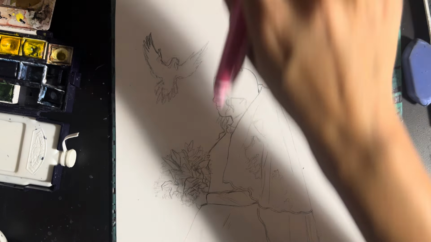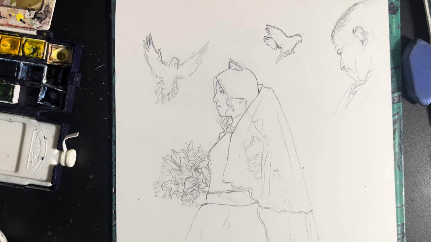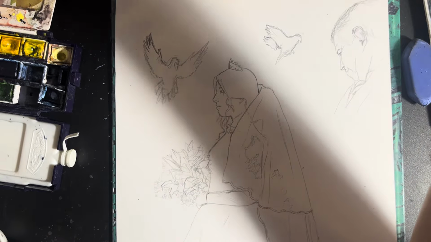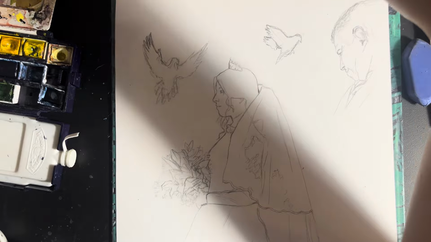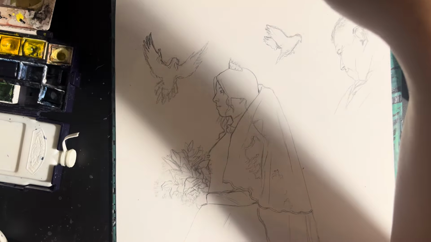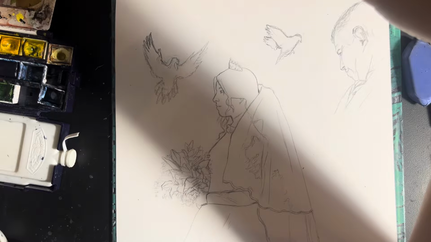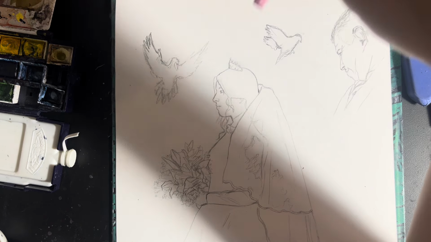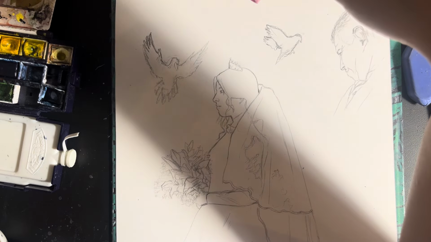I think there should be a third one. Three for luck. Go look for more reference pictures. They're all flying that way though. It's not a problem. Maybe I could do one flying in another direction, like a really tiny one.